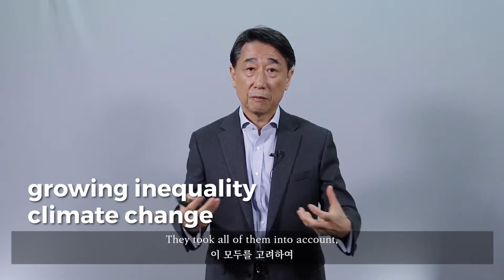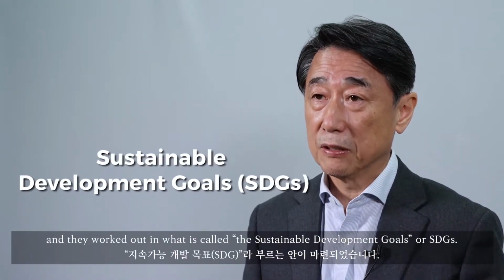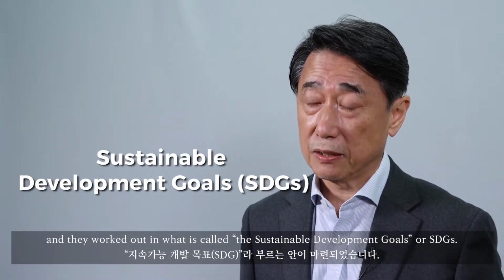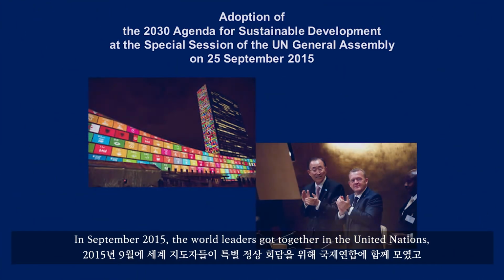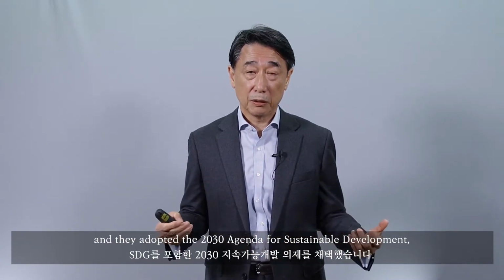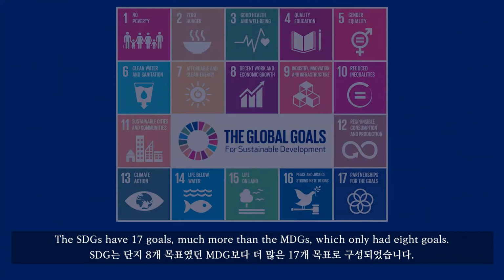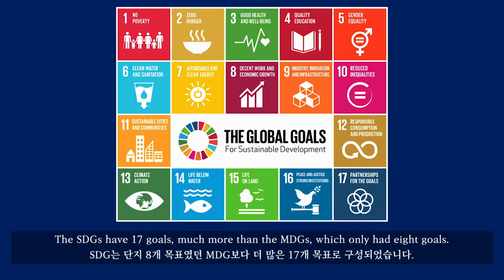So they took all of them into account, and they worked out what was called the Sustainable Development Goals, or SDGs. In September 2015, the world leaders got together in the United Nations for a special summit meeting, and they adopted the 2030 Agenda for Sustainable Development, which contained the SDGs. The SDGs have 17 goals, much more than the MDGs, which only had 8 goals.